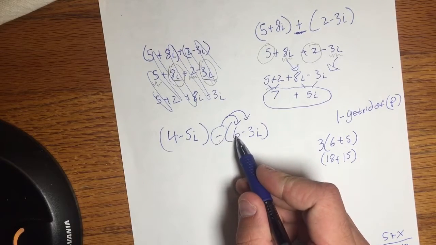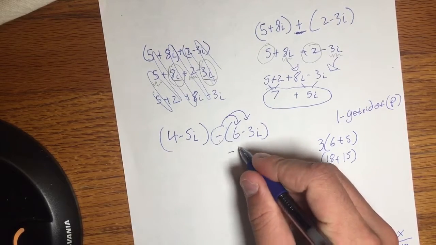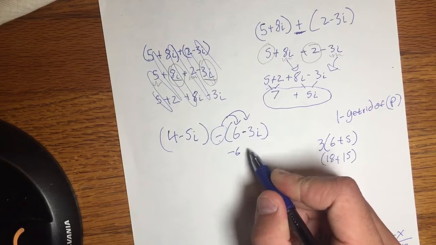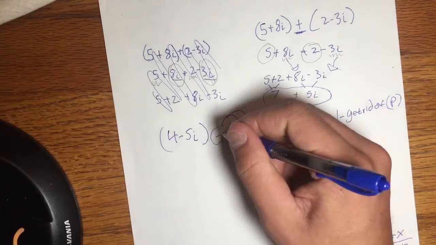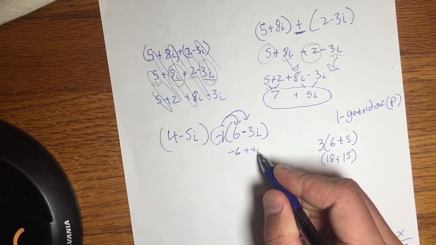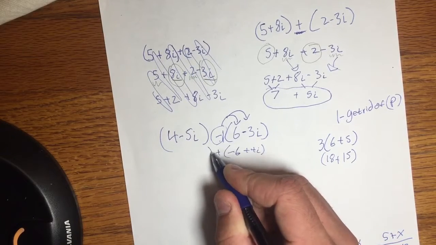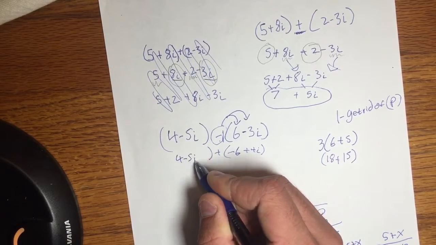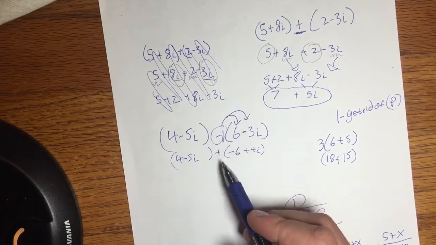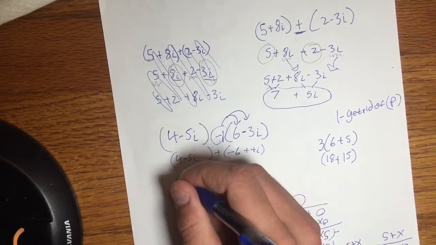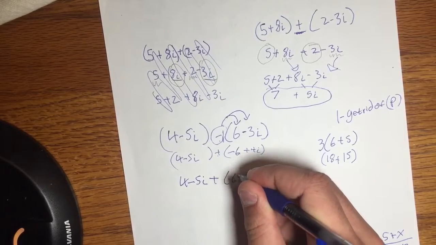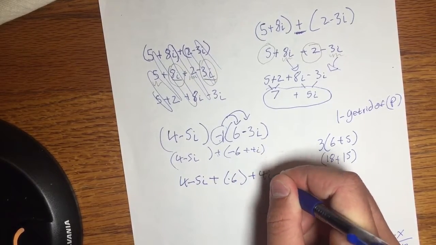The negative times the 6, well, it's negative 1 times 6, negative 6. And negative 1 times negative 3, you figure there is kind of a 1 there. Negative 1 times negative 3 is a positive 3i. There you go. So now that negative, we moved it into here, which leaves us with a positive. So now we're able to get rid of the parentheses. So 4 minus 5i plus a negative 6 plus 3i.